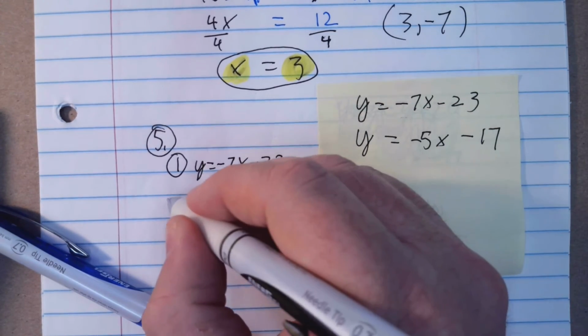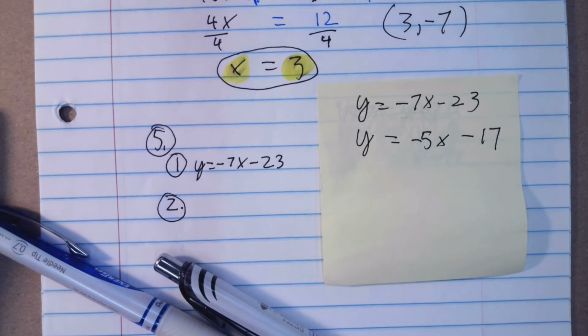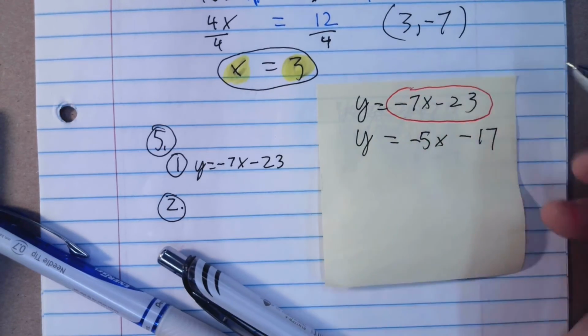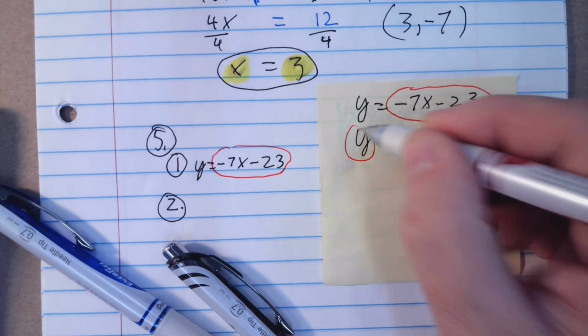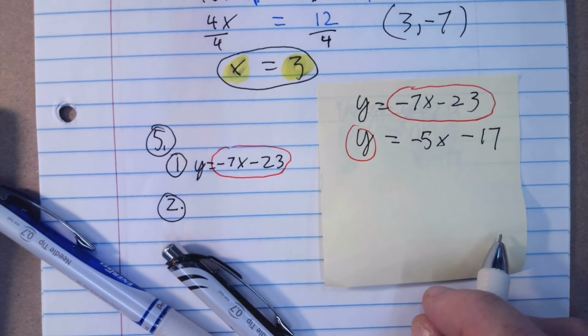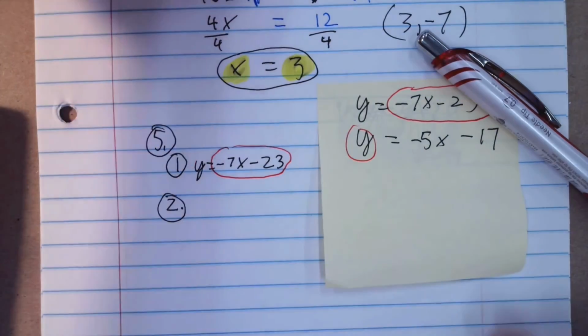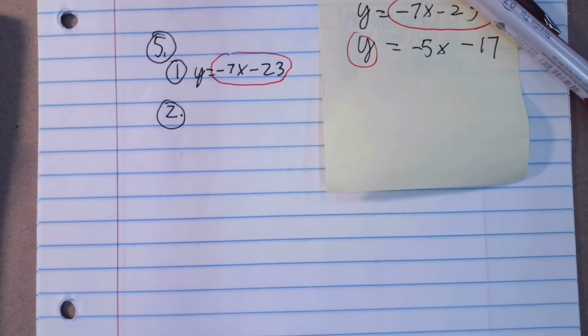Okay, step 2. Substitute. And I'm going to substitute all of this into this. Go ahead and see if you can get it done, and I'll continue to work it out. And make sure that you have this good.